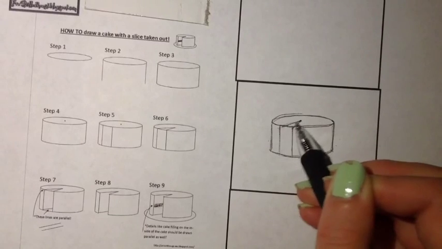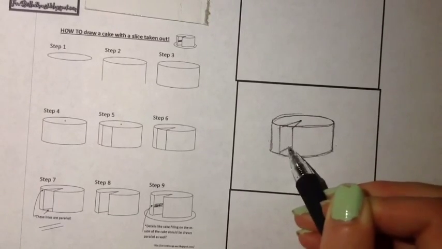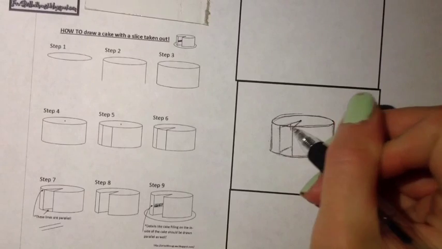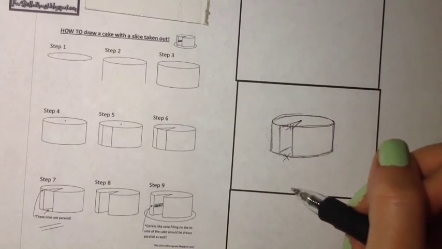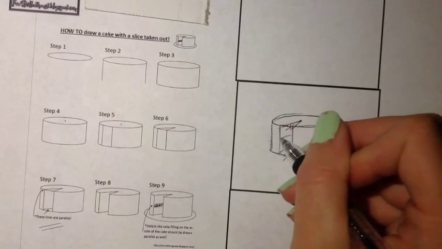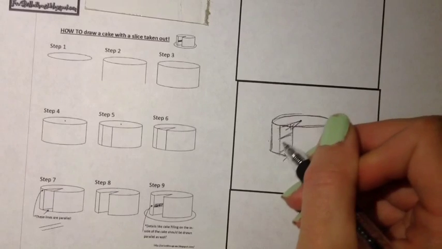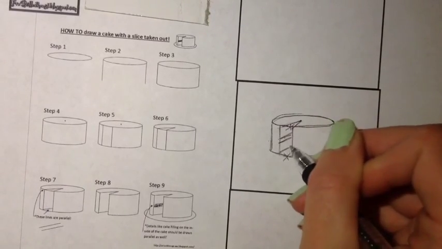Okay, so kind of trace this line up here and then go down here and make another line just like it, another parallel line. Okay, so next you would erase this and erase this to show that that piece of your cake is gone. And then if you wanted to, you could draw in a filling, and this line here would be parallel with the bottom of the slice and the top of the slice.